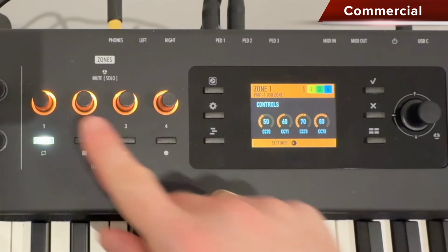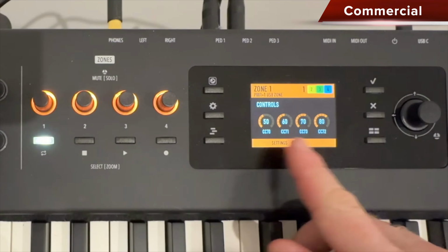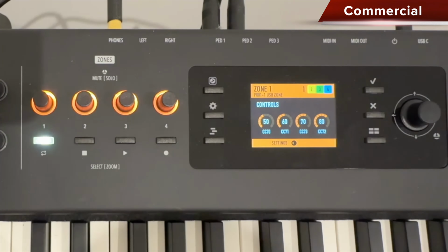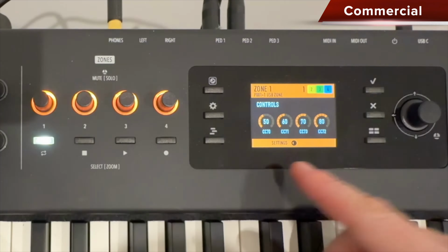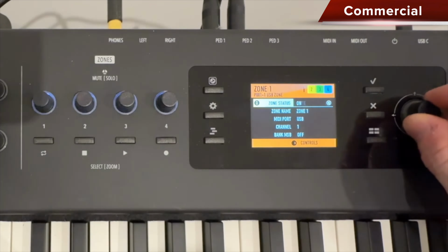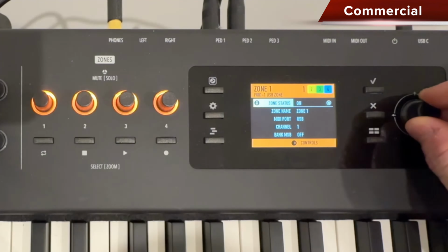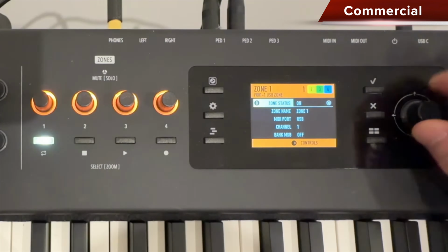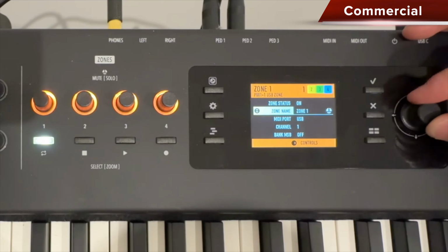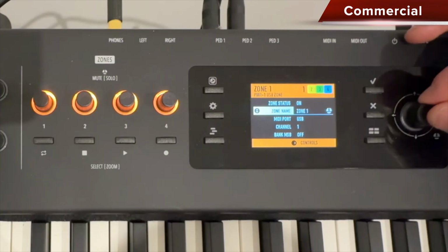Here we have the 4 controllers. You can see how they're set up. And right below we also have the CC commands that are assigned to them. If I go to the left now, I get to the zone settings where I can turn them on and off. So that's mute, or rather, it looks like I can only mute them here, not actually turn them on or off. I can also give it a name here if I want by clicking on it. We won't do that right now.